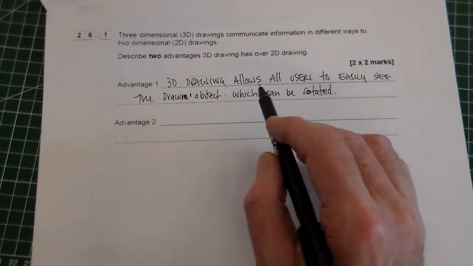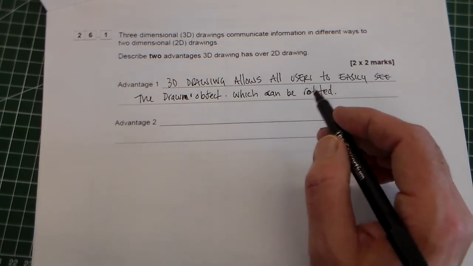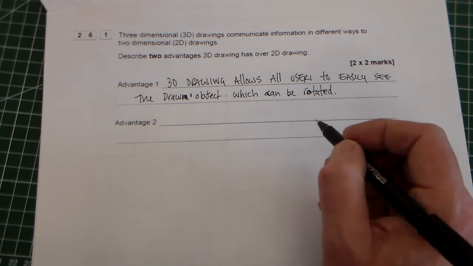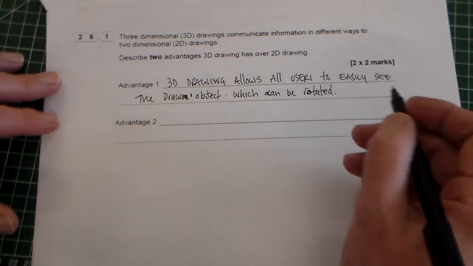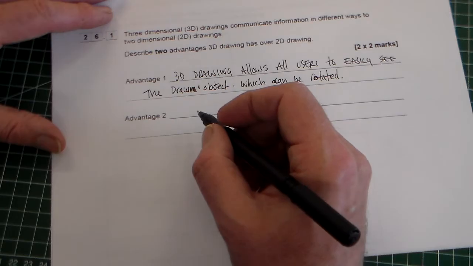I've heard two things. So I think the main point here is that all users can see it and understand it, and it can be rotated around to see from different views and get a better overview of the object, which we could add something like that.